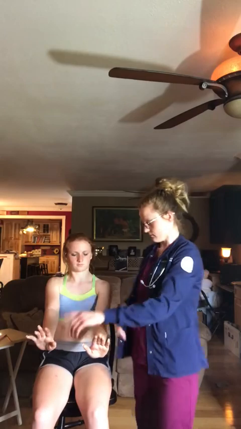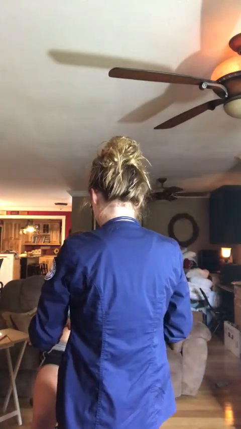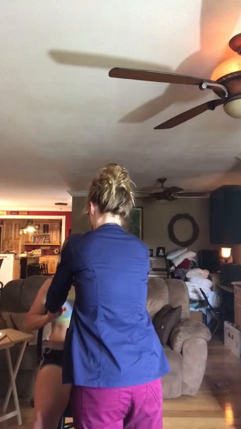I'm also going to be looking at her range of motion. Can you move your hands like this? And like this? And then up and down. And then can you point your hands like this? Like this? Like this? And like this? Can you grip my fingers? And can you pull me towards you and push me away?